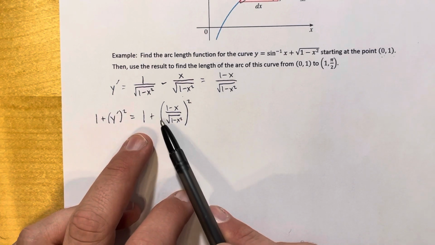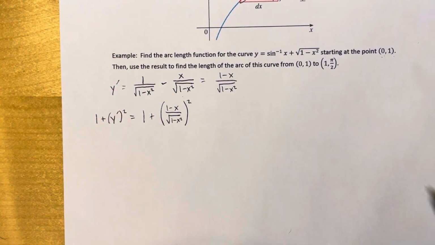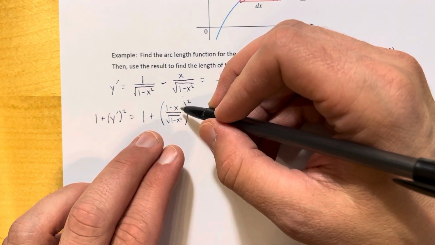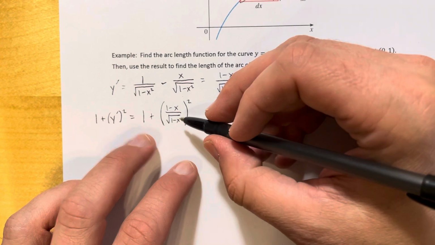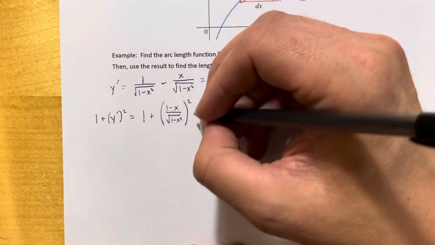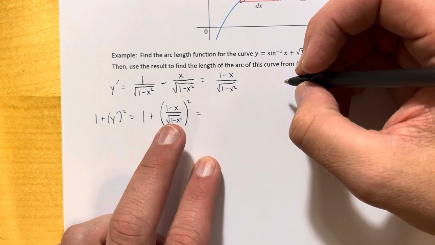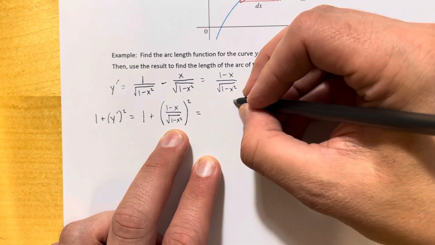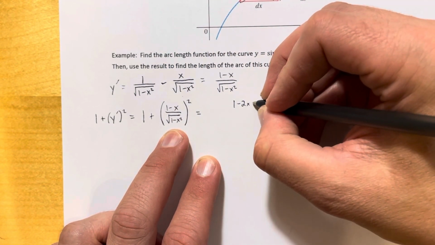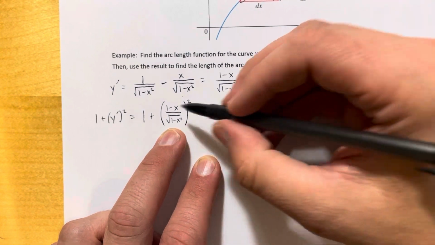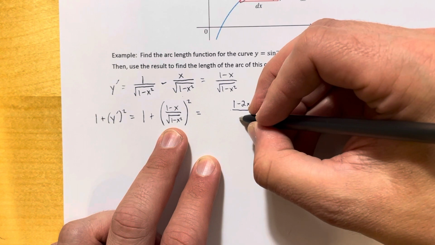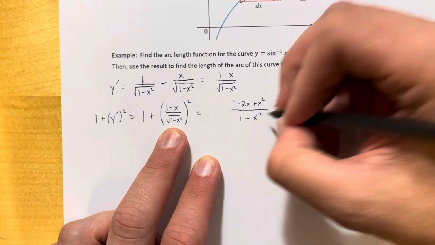And because this expression involves two terms, it's not really ready to be dealt with as far as the square root is concerned. So we want to simplify things down to a point where finding a square root of this expression is easier. If I square this, I get 1 minus x quantity squared, which is 1 minus 2x plus x squared, over my denominator squared, which is just 1 minus x squared.